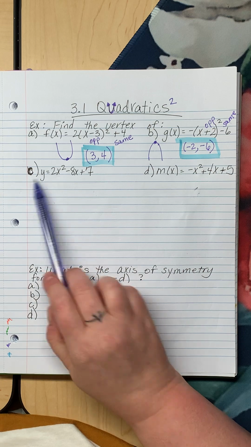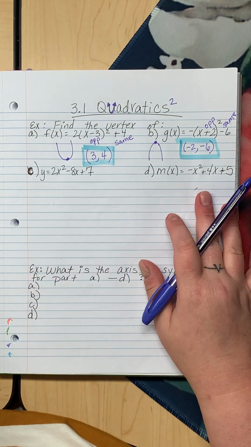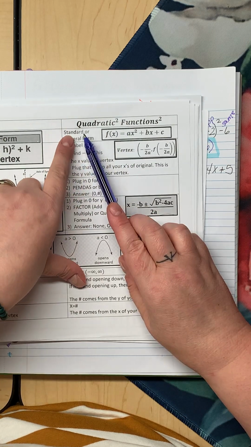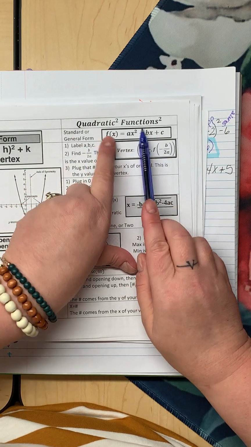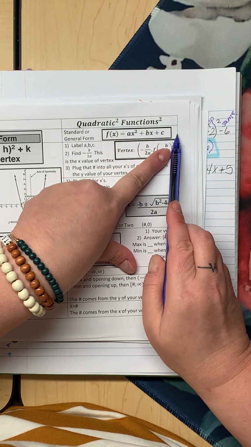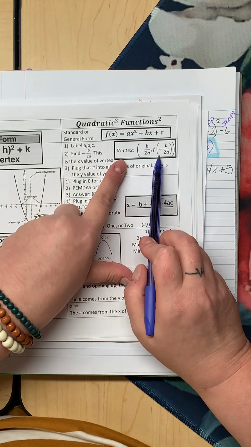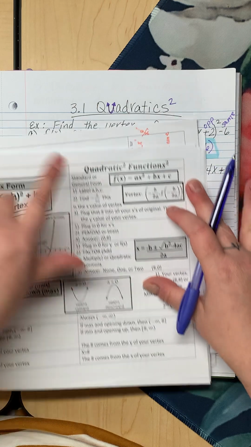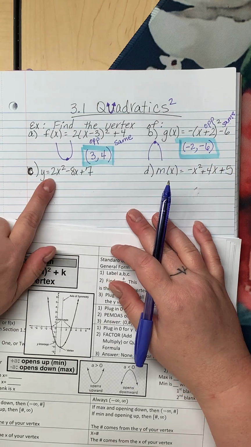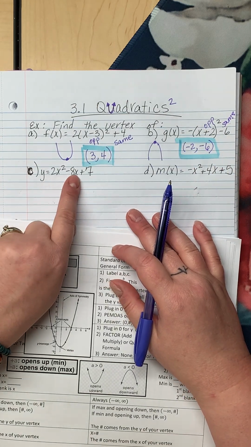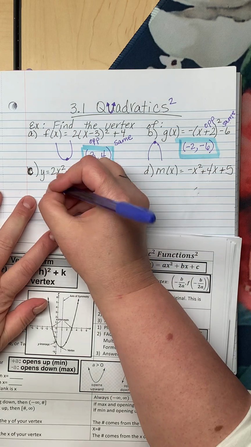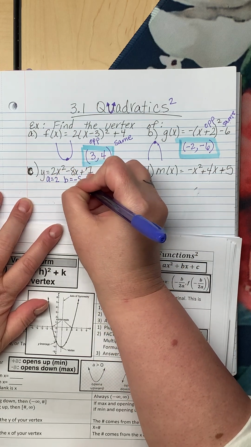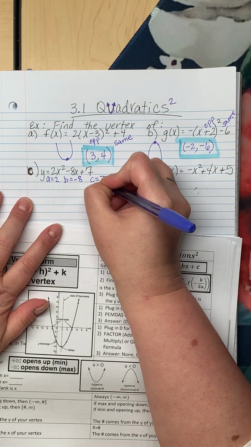Okay, if we look at C and D, the equations look different. There's no parentheses, and that's because it's in standard or general form. That looks like ax squared plus bx plus c. And to find the vertex, it's a little bit more. Your first step is to label A, B, C. So for this part C, we have 2x squared minus 8x plus 7. So A is 2, B is negative 8, C is 7.